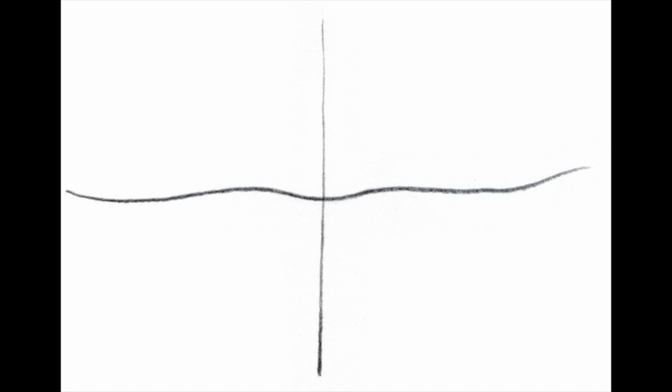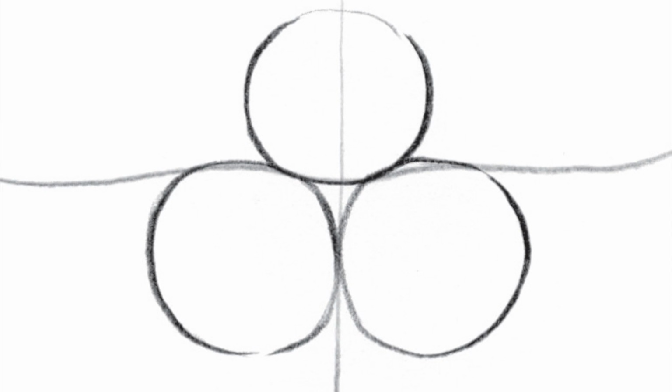To draw the mouth in profile, start with a sloping 4-sided shape placed on top of a small circle. For the frontal view, draw a horizontal line with 2 slight bumps and a vertical line that intersects it between the bumps. Draw 3 circles to indicate lip volume.